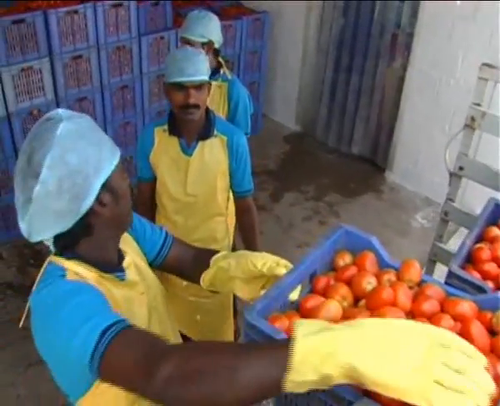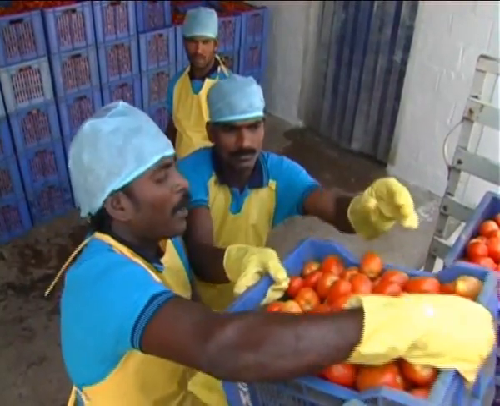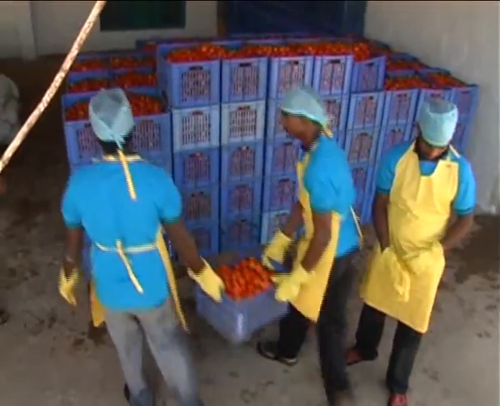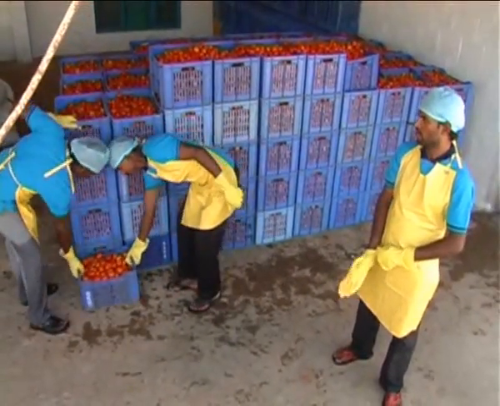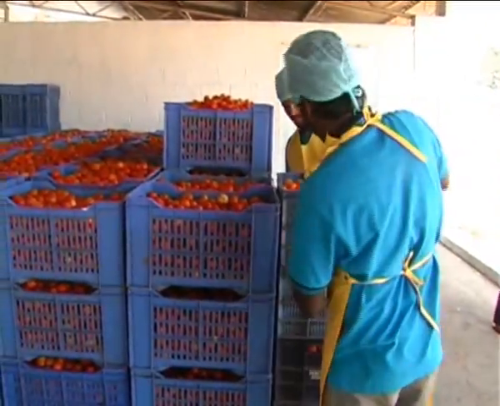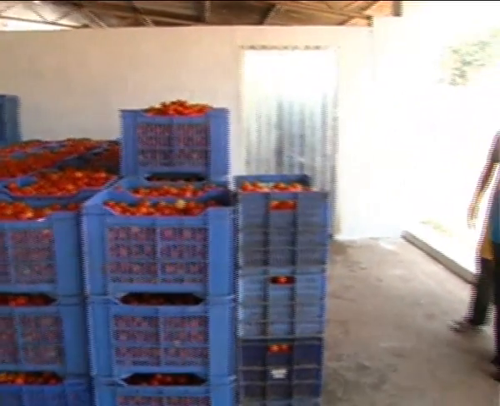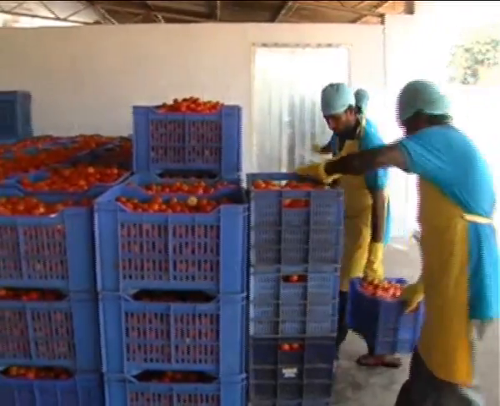Generally, the tomatoes are transferred from the field by using plastic crates to the factory and unloaded at the processing complex. The crates are plastic crates with enough perforated openings at the top side and bottom side so that we can have better quality when the fruits reach the factory.